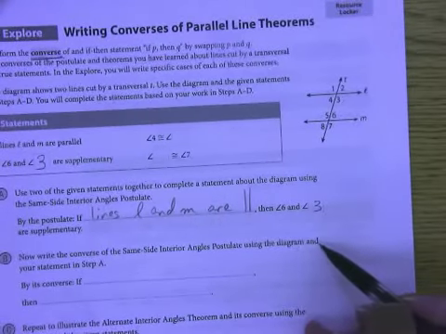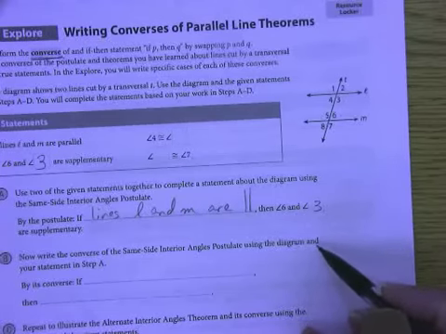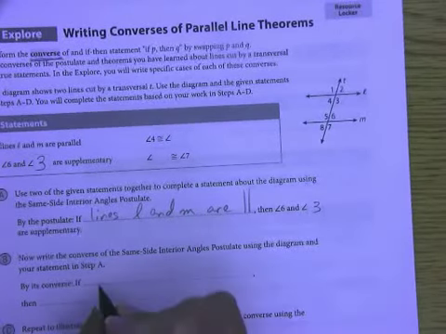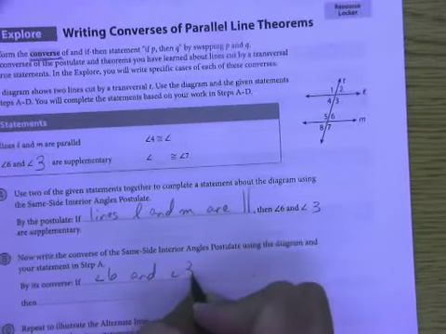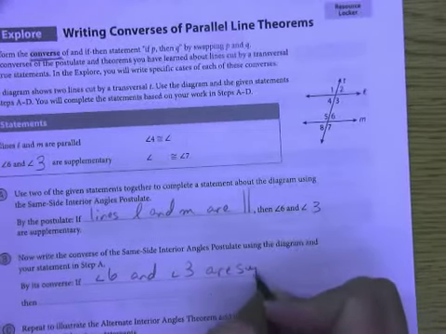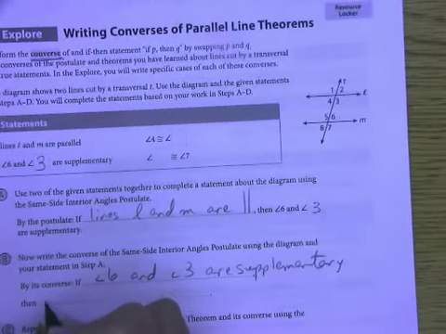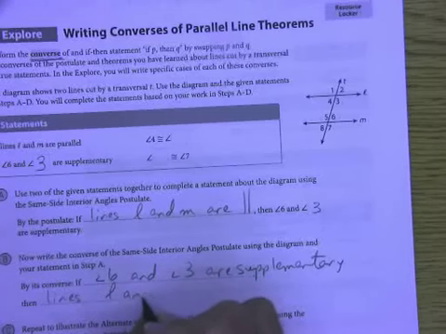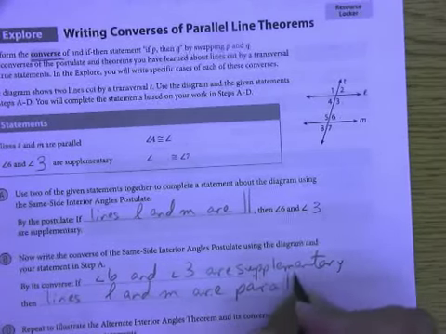So in part B, now it's asking us to write the converse of that statement, which means we're basically switching the statement around. By its converse, if angle 6 and angle 3 are supplementary, then lines L and M are parallel.